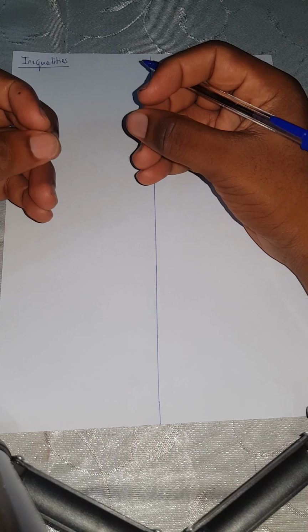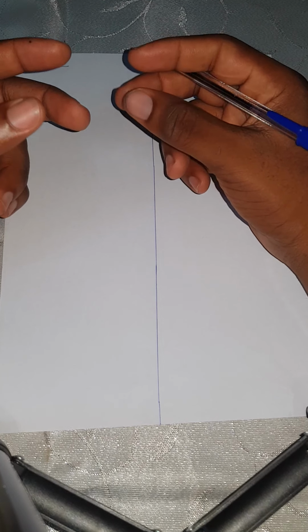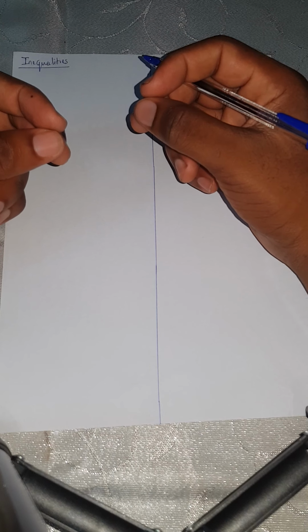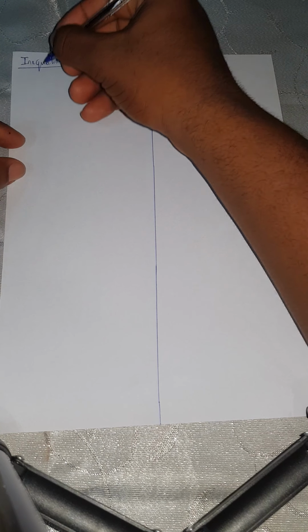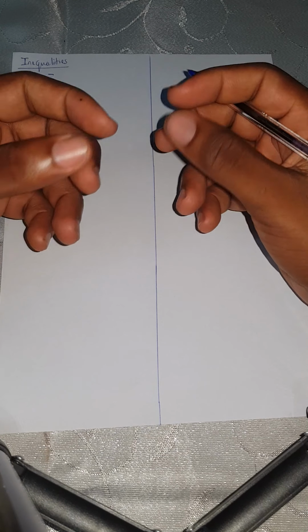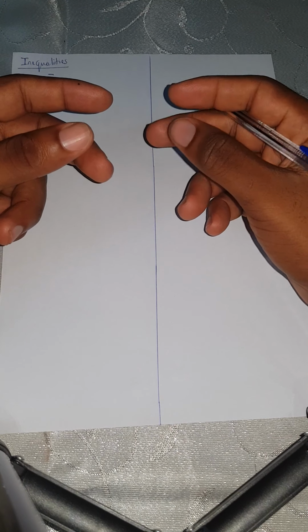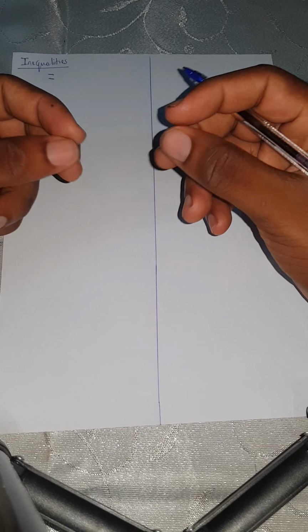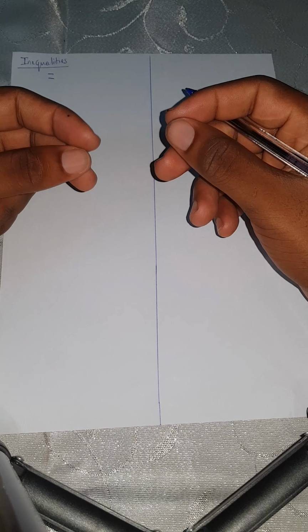They're just like equations, but the difference with equations is that equations are only based with equal signs as such. Inequalities involve other signs which are other than equal signs. That is the main difference with equations.